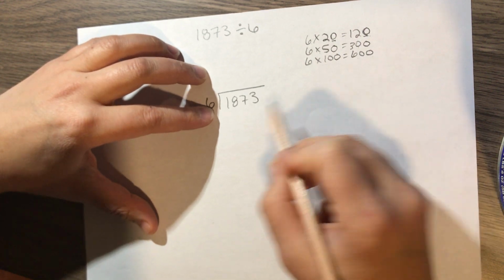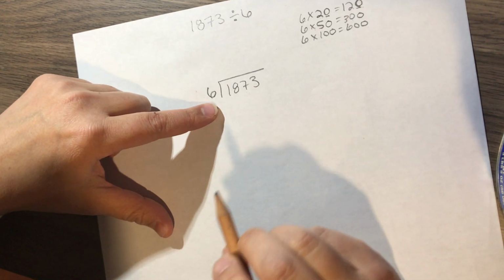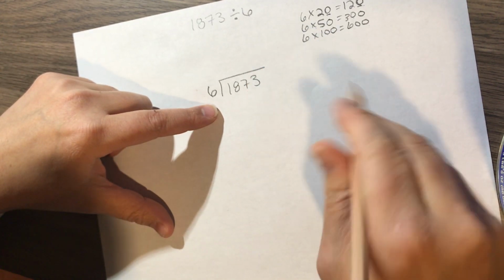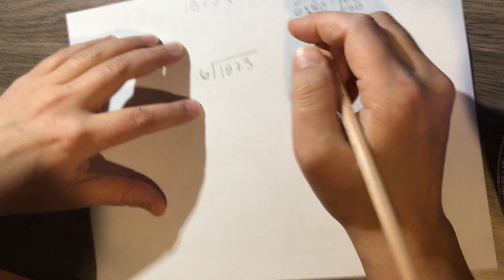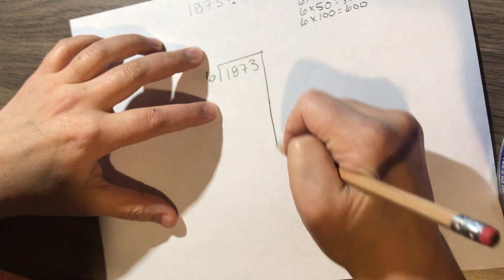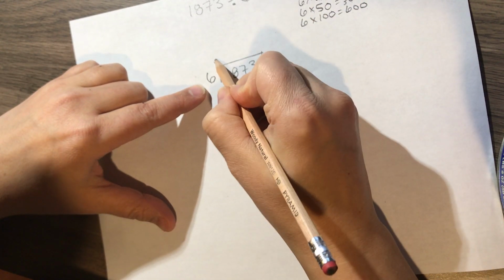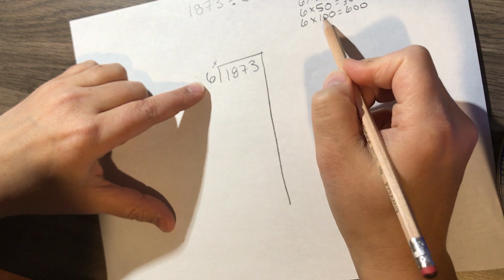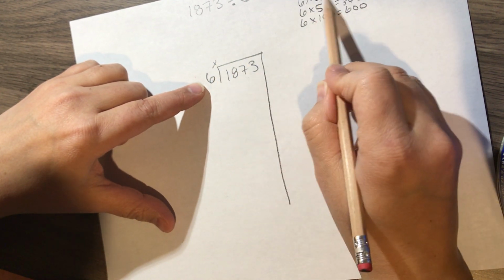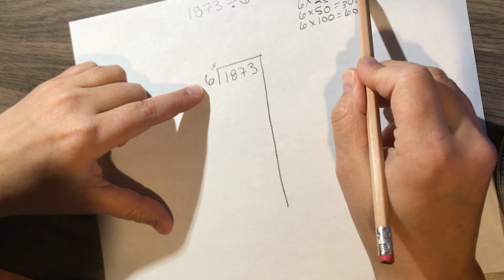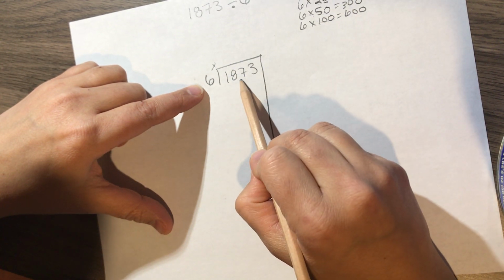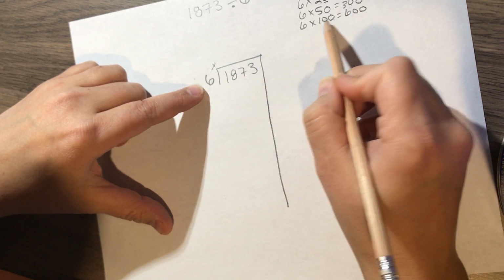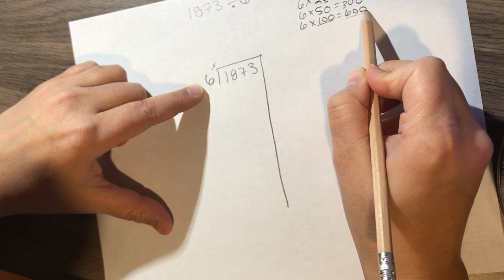Now these numbers are much bigger and much closer to our dividend. Otherwise, we're going to have to do like 2 pages worth of partial quotients. So again, I bring my line down, and this time instead of 6 times 2, 5, and 10, I'm going to do 20, 50, and 100. So which one is closest to 1,873 without going over? It's 6 times 100, which is 600.